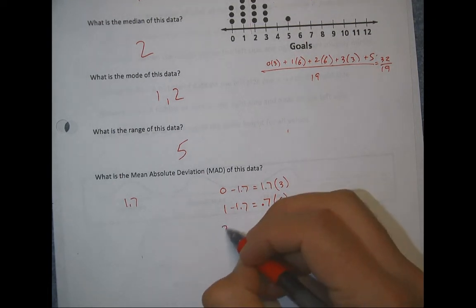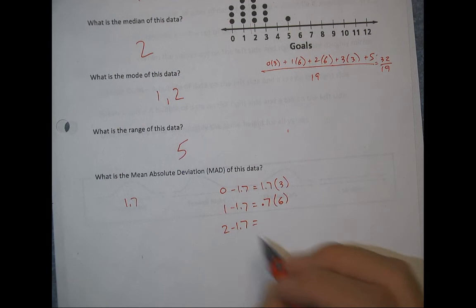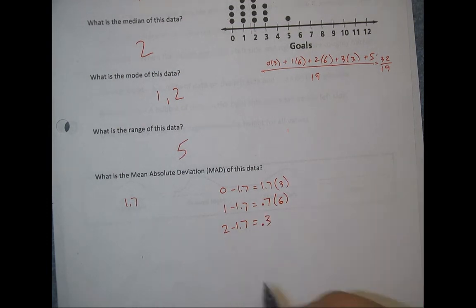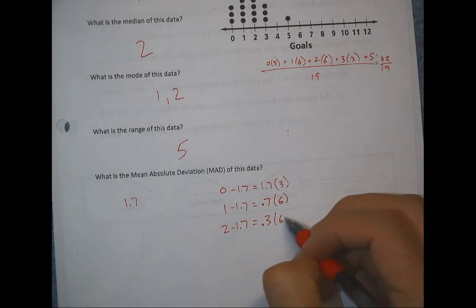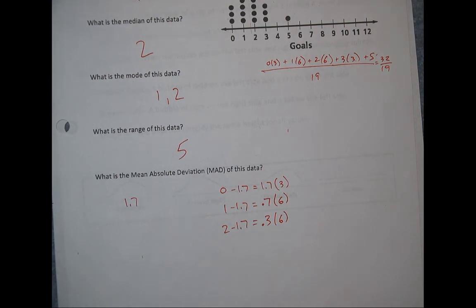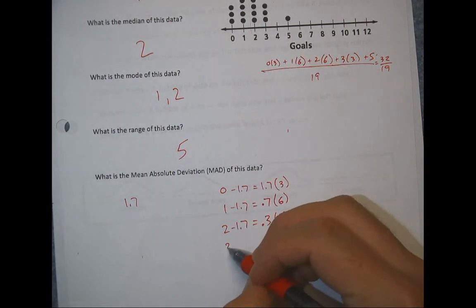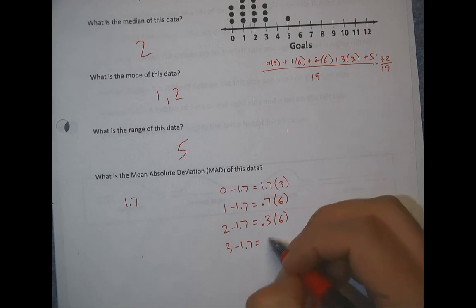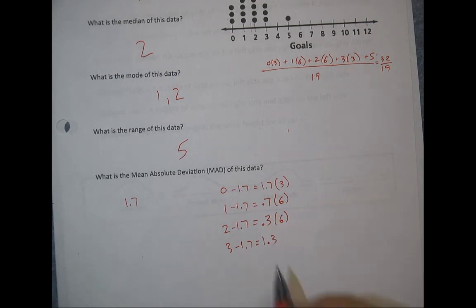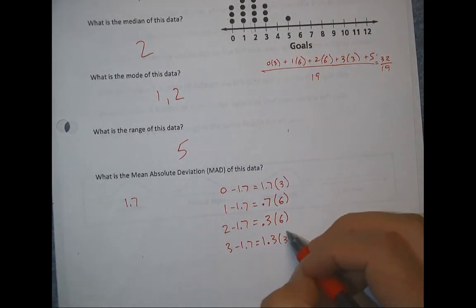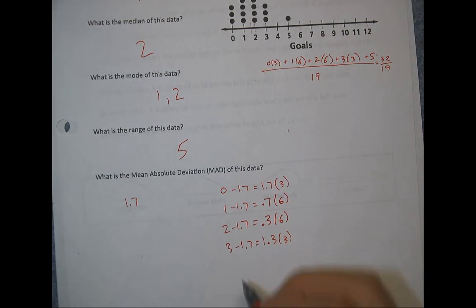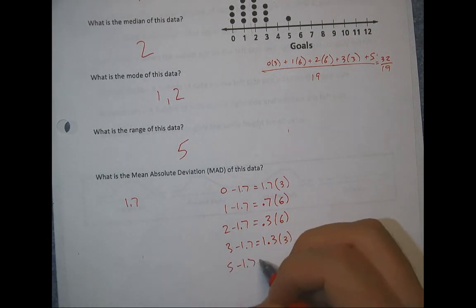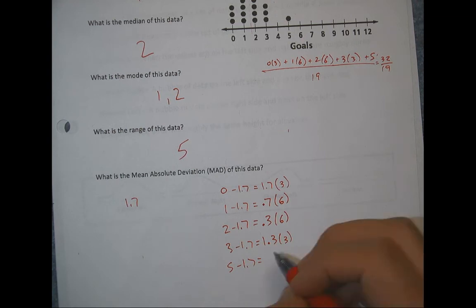How about 2? How far off is 2 from 1.7? That's only off by 0.3. And there are 6 of those. Next piece of data is 3. How far off is 3? That's 1.3. How many are there? 3. So 3 1.3s. And then you have your 5. And 5 would be 3.3 off. And there's just one of those.